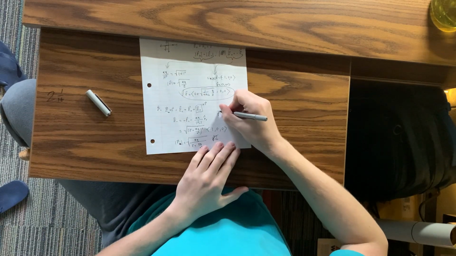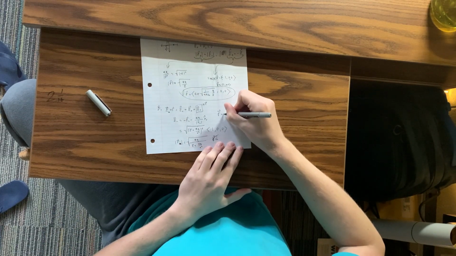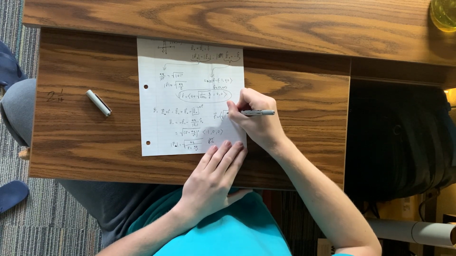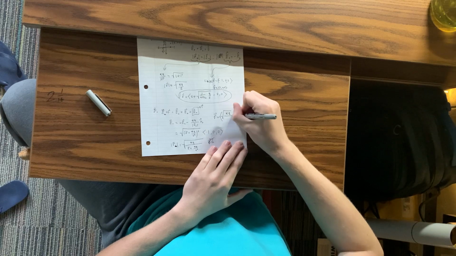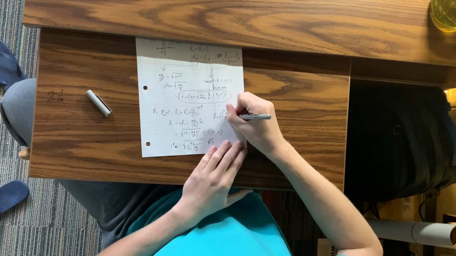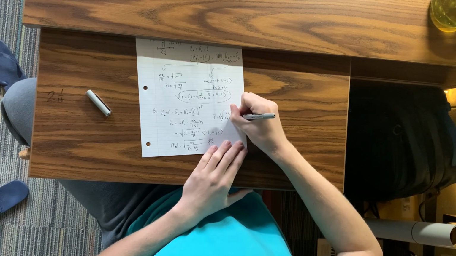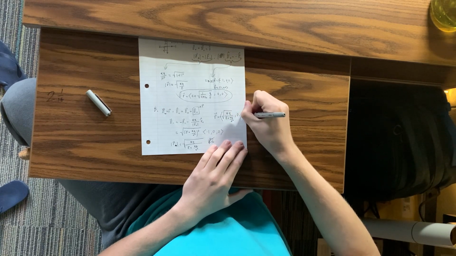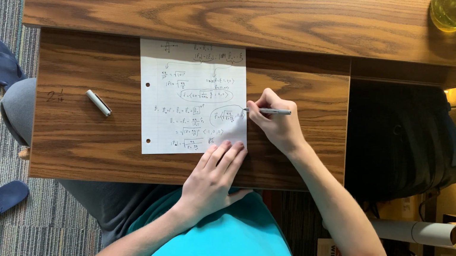So then we wind up getting that our final solution will be root of KQ over E plus KQ over A squared, 0, 0. And that is our solution.